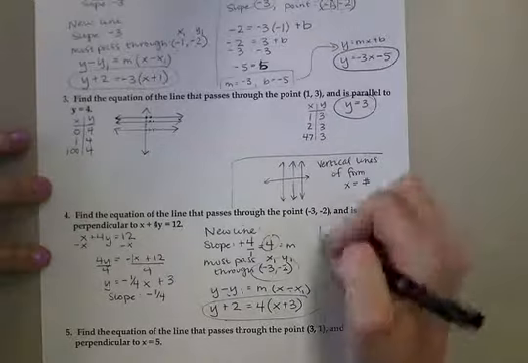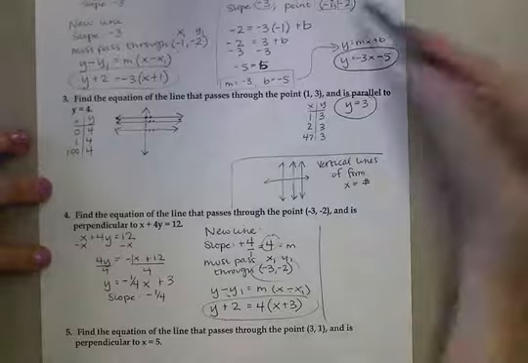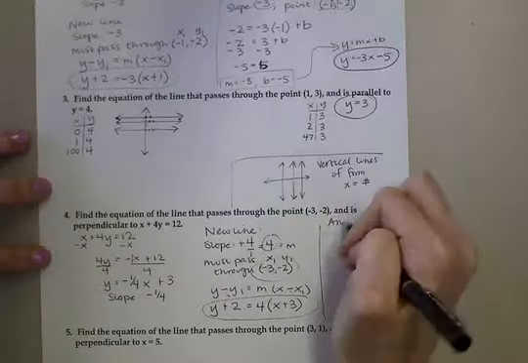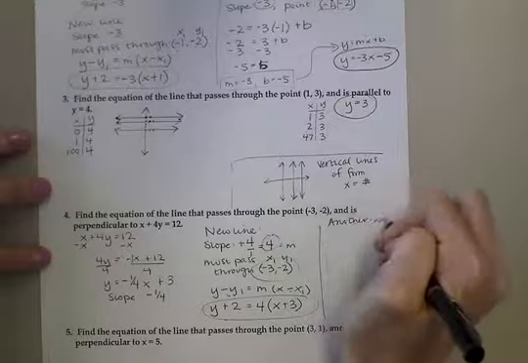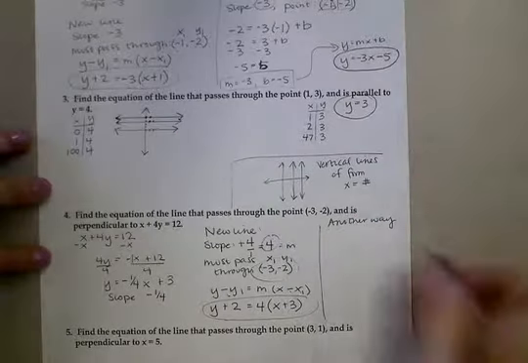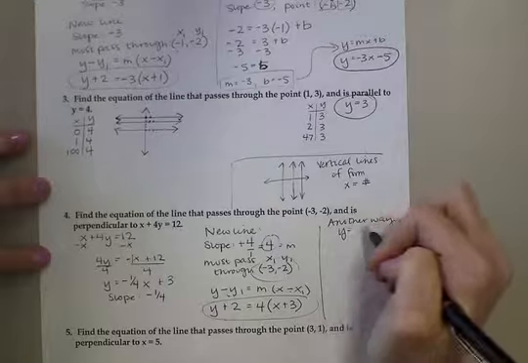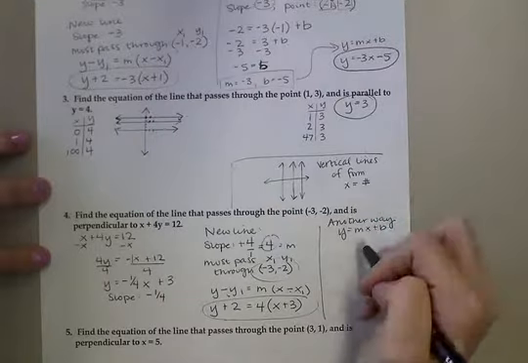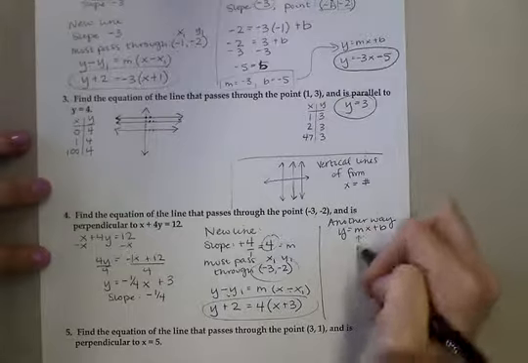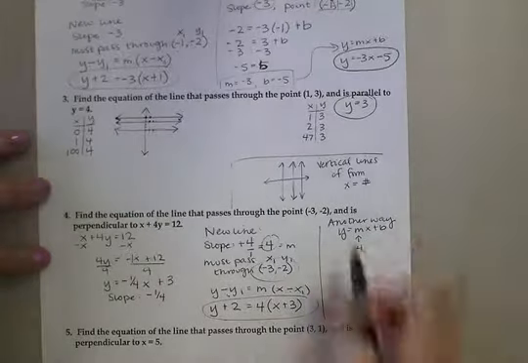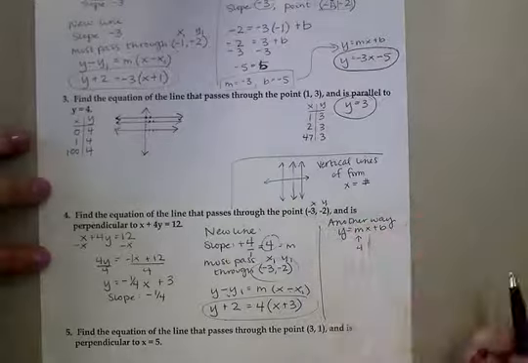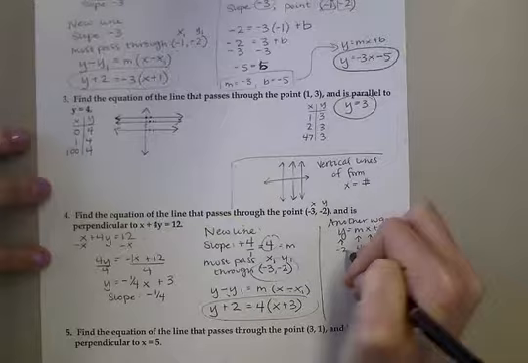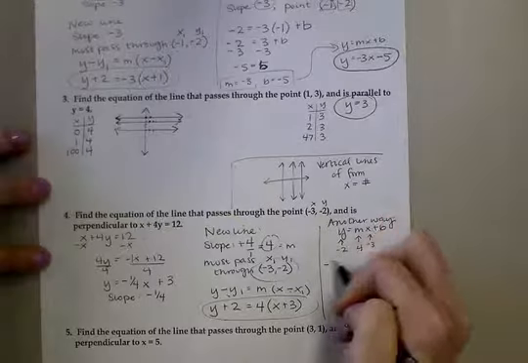Now, if you wanted to, similar to the top here, you could also solve using y equals mx plus b, the slope-intercept form. So our slope was 4, and remember our point was -3, -2. So x is -3, y is -2. Plug in what you know.